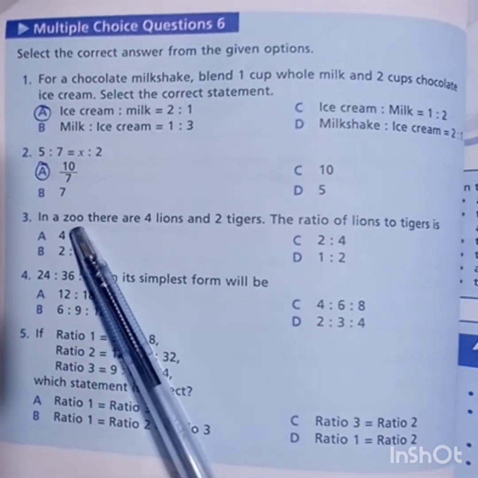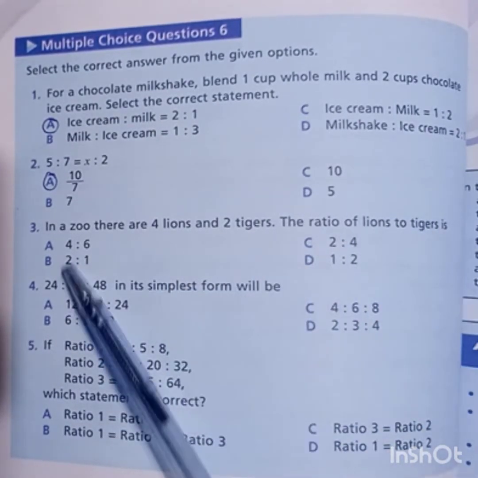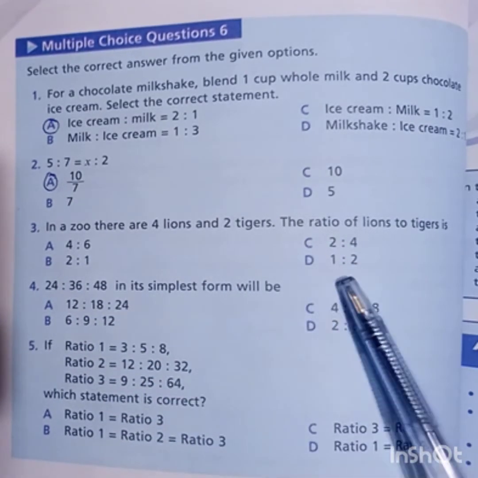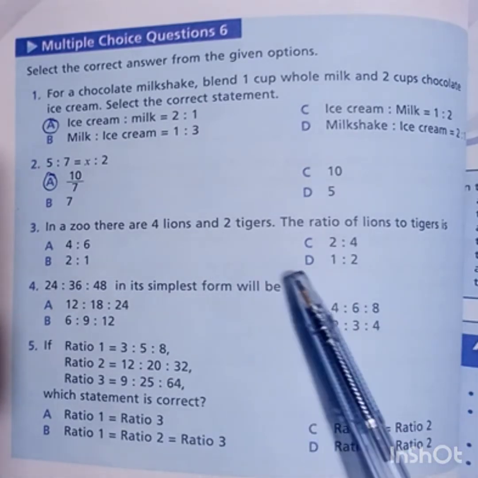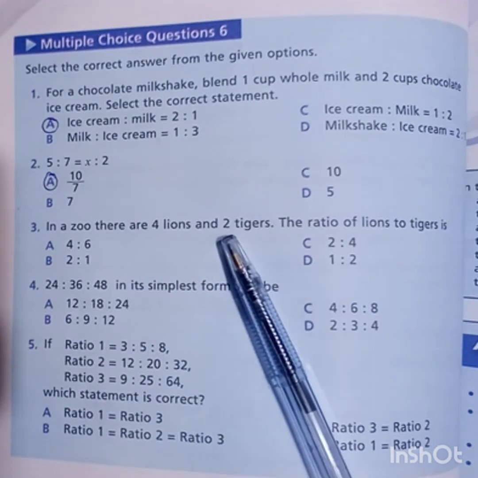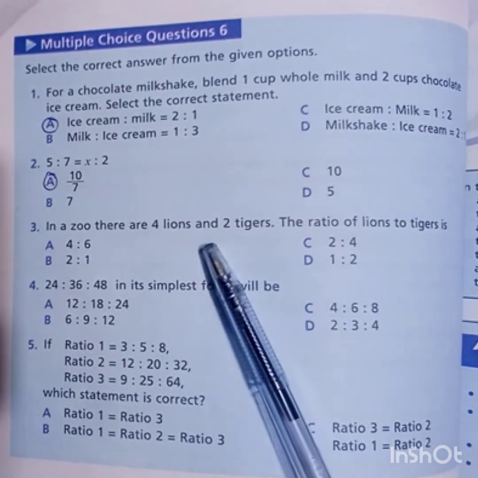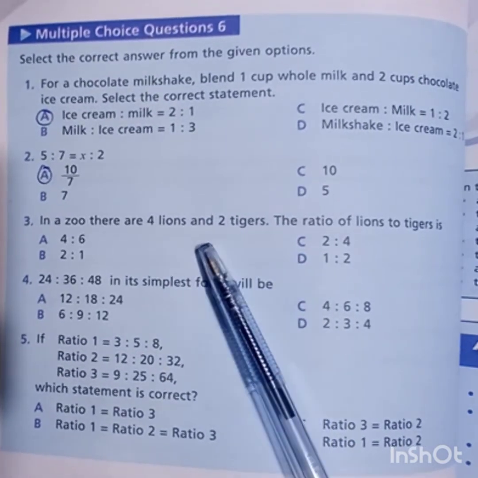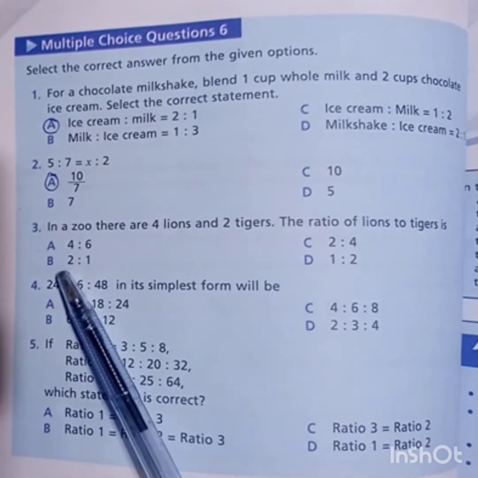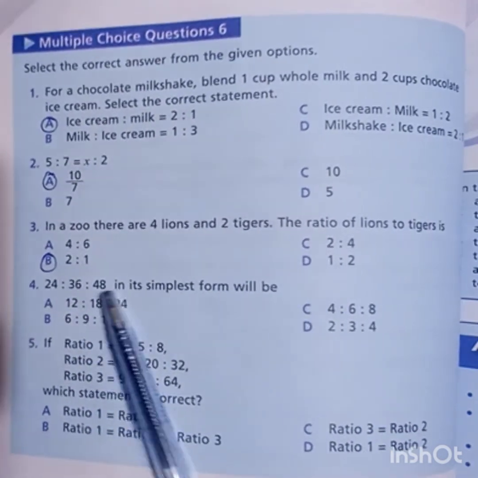Now third one is, in a zoo there are 4 lions and 2 tigers. The ratio of lions to tigers is option A 4 ratio 6, option B 2 ratio 1, option C 2 ratio 4 and option D 1 ratio 2. Students, here the ratio of lions to tigers means lions are 4 and tigers are 2. So it will become 4 ratio 2, and if we simplify 4 ratio 2, then 2 1s are 2 and 2 2s are 4, which means 2 ratio 1. Option B is correct.